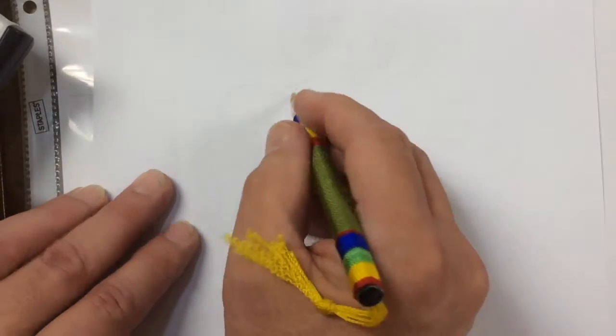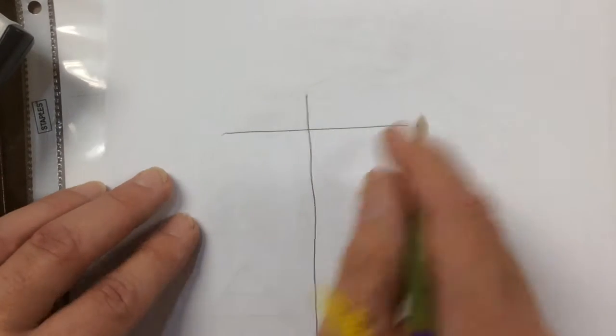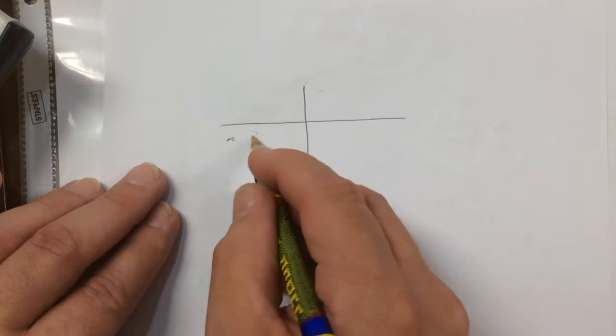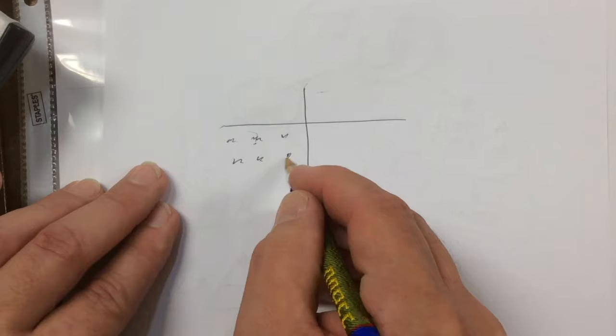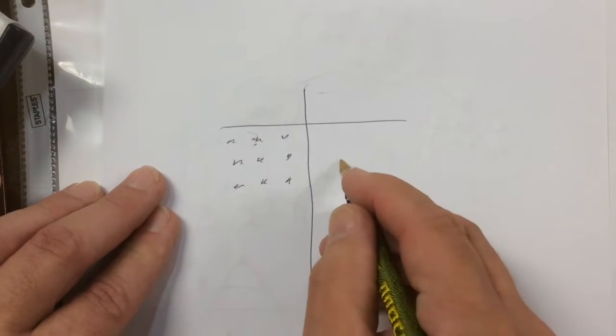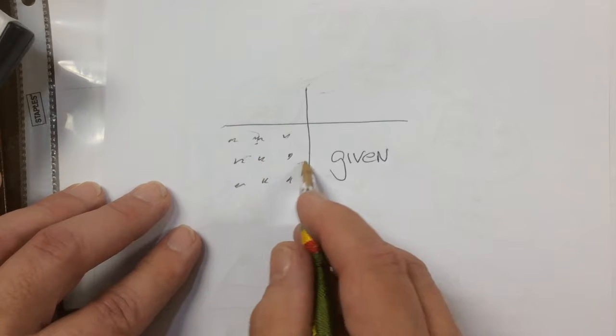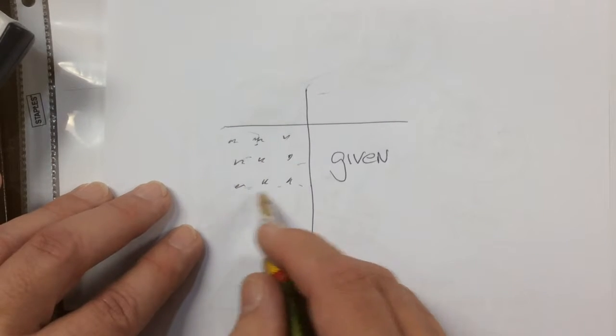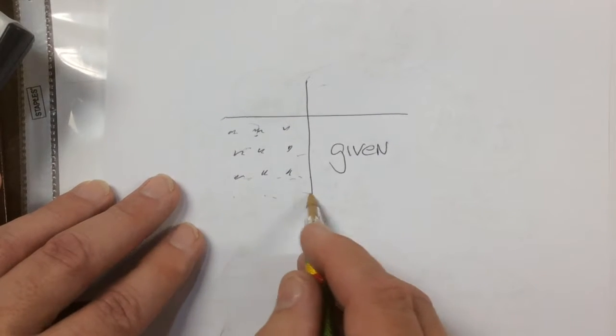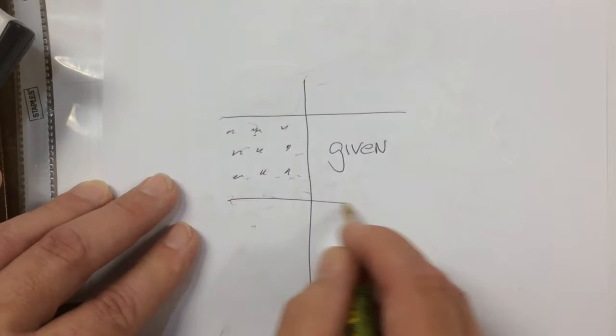So now when it comes to a proof, the first thing you want to do is write down everything that's given. If the lines are parallel, you write that down. If the side lengths are given to you, you write that down. If two angles are congruent, you write that down. Why?